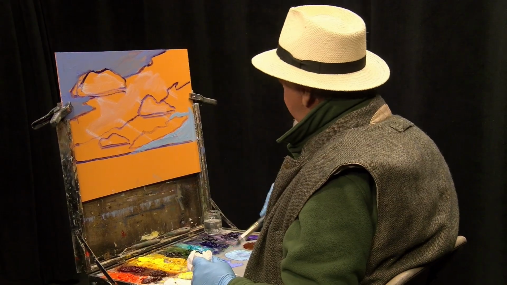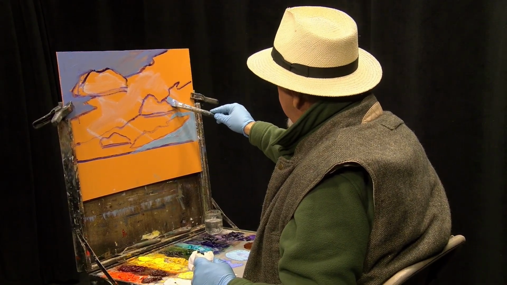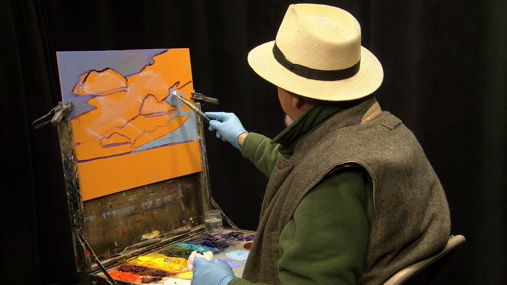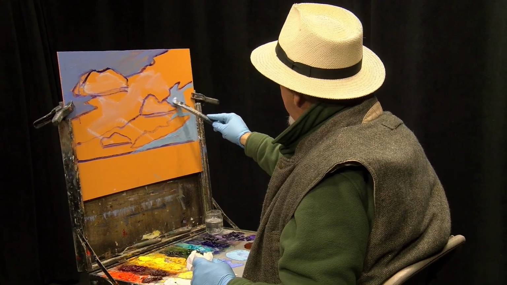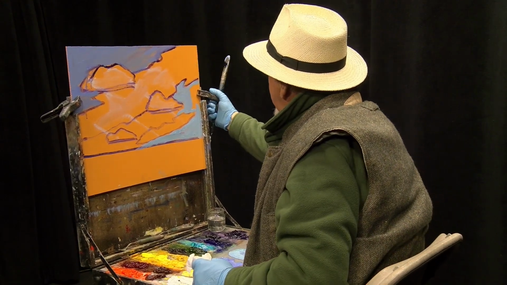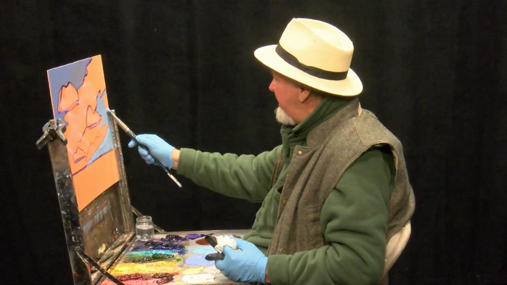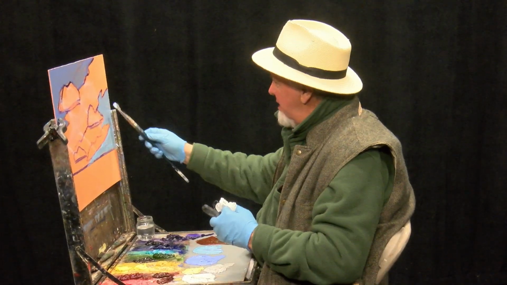And you paint in straight lines. Don't try to do a curve, just block it in like that.